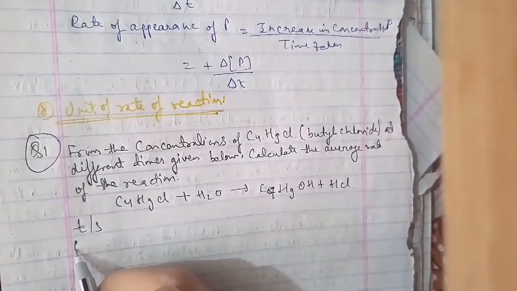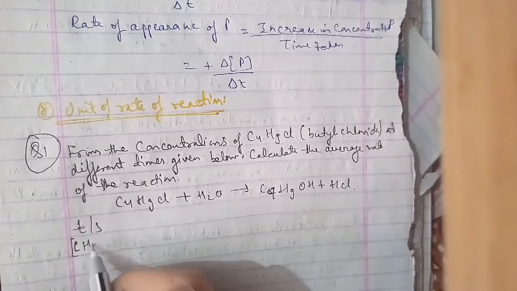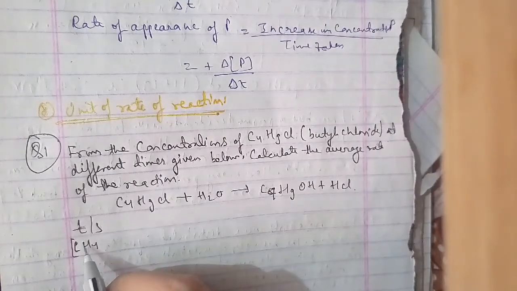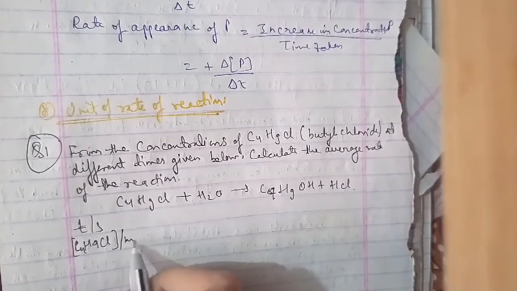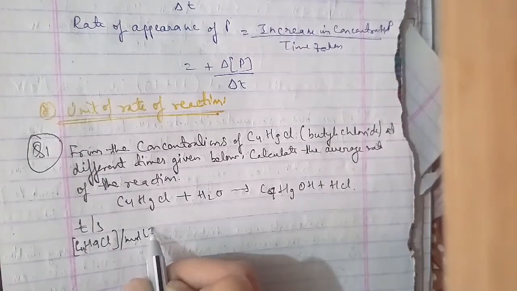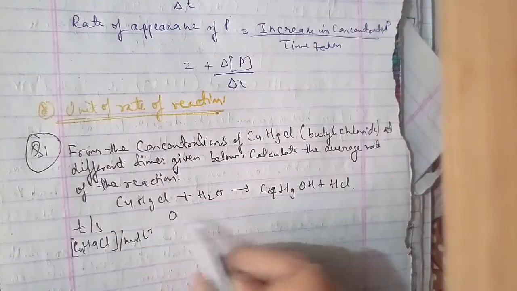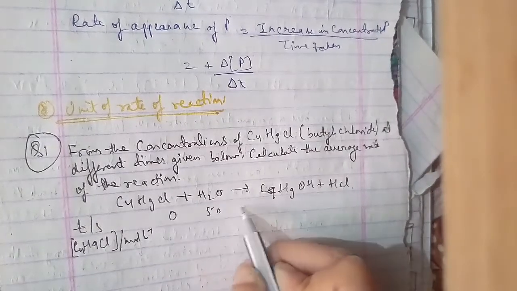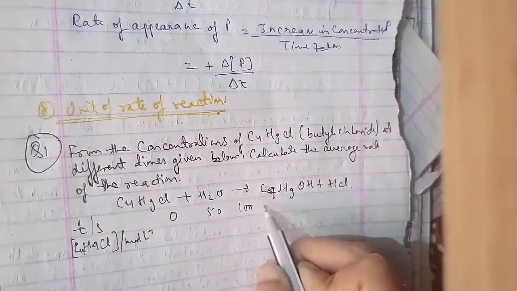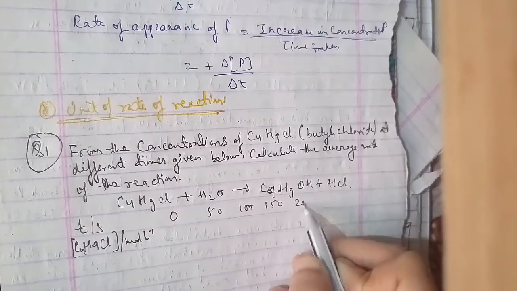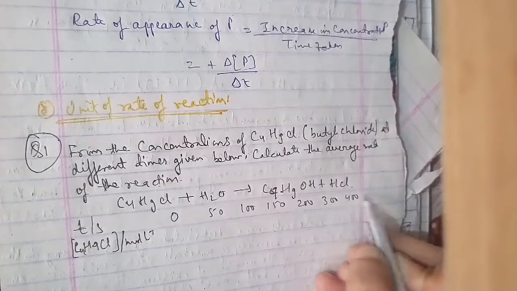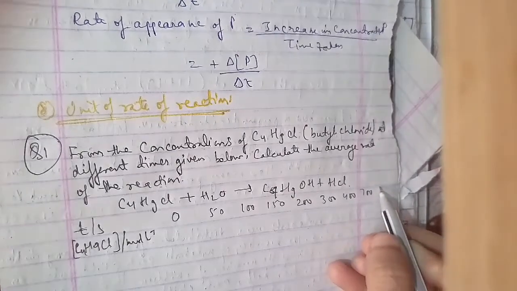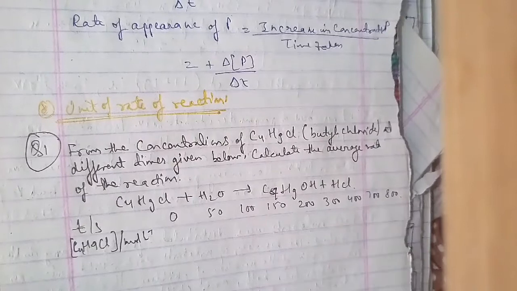During the different time intervals, we have C4H9Cl in mole liter inverse. The times we have are 0, 50, 100, 150, 200, 300, 400, 700, and 800. For time 0, the concentration is 0.100.